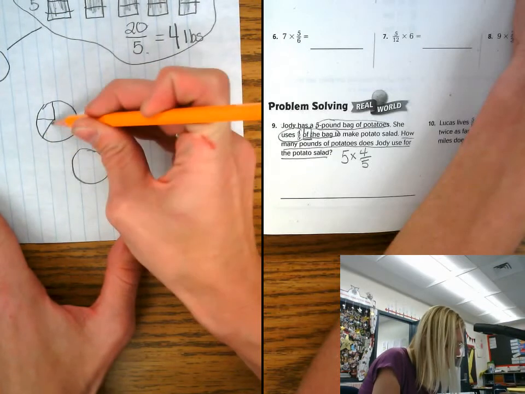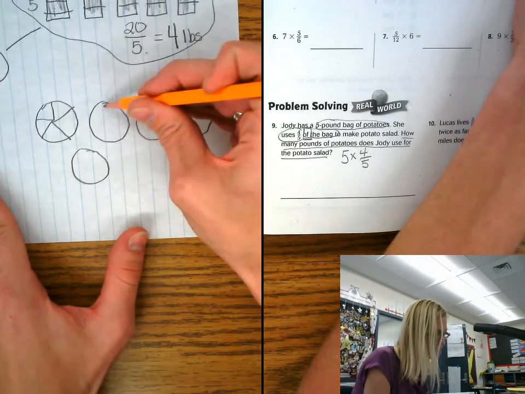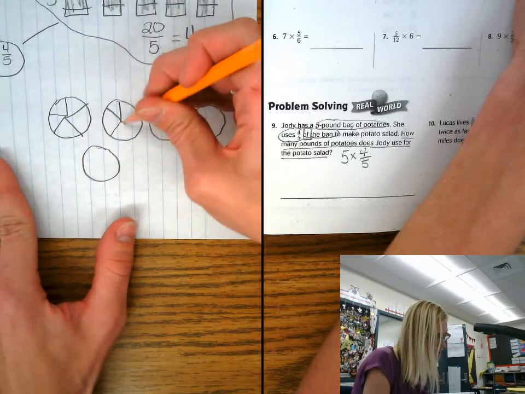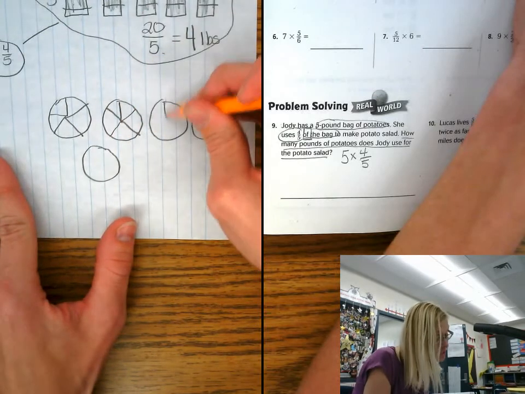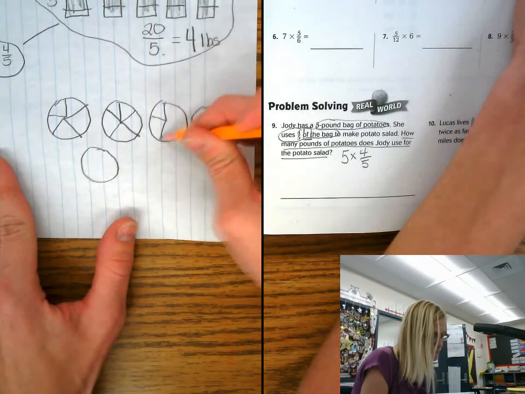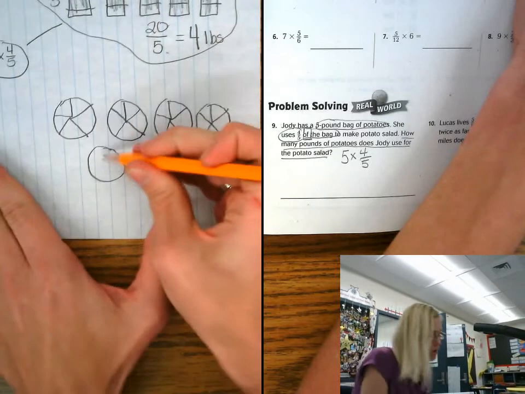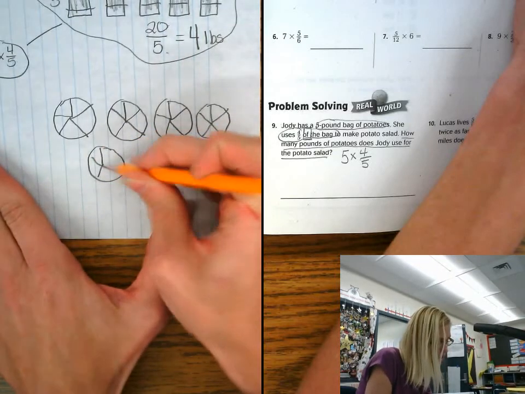So we don't worry about being perfect. We just try to get it there so that we can count the parts. I'm trying to divide them all into fifths as equally as I can. Yeah, it's good enough. Looks like a little kid throwing their hands up in the air. All right, so I have now divided them all into fifths.